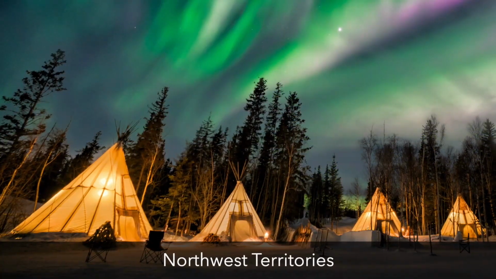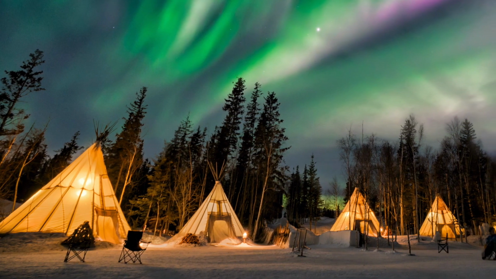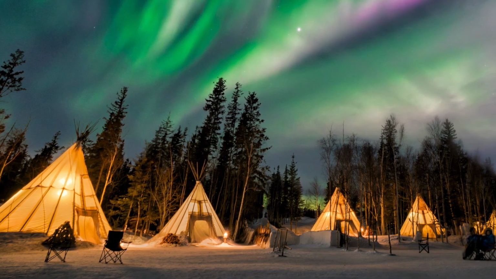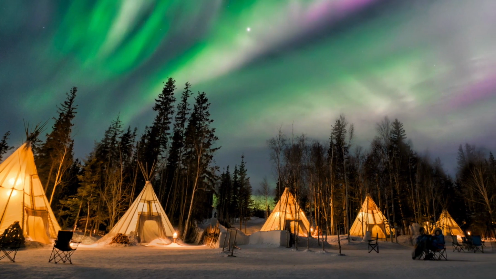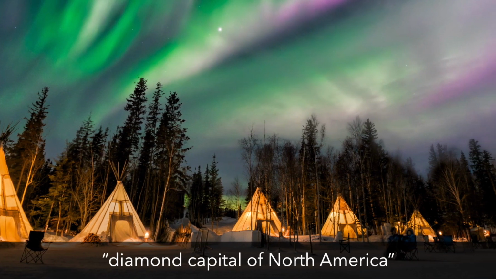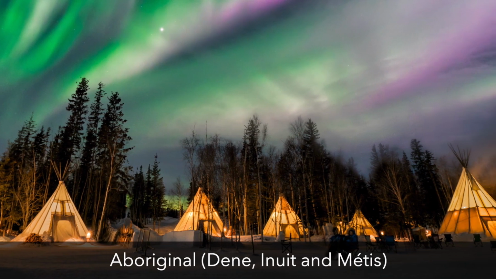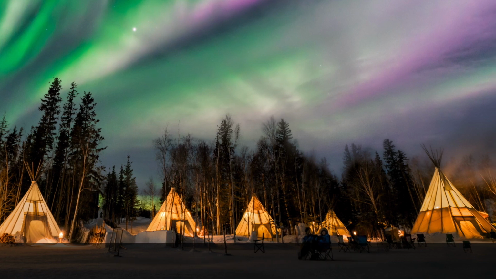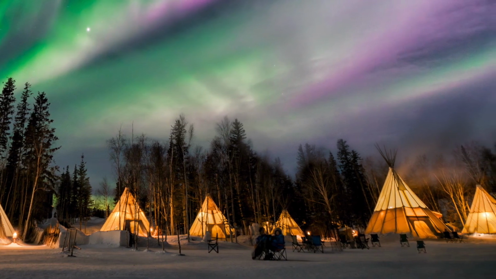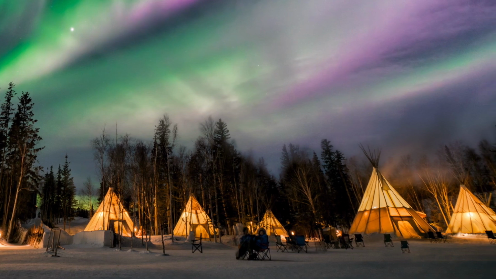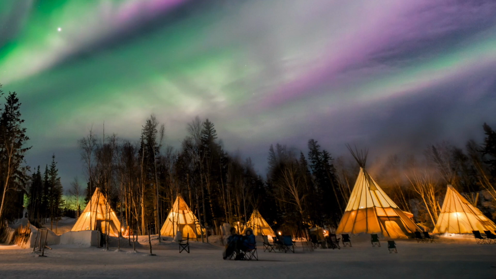Northwest Territories. The Northwest Territories, NWT, were originally made up in 1870 from Rupert's Land and the Northwestern Territory. The capital, Yellowknife, with a population of 20,000, is called the Diamond Capital of North America. More than half the population is Aboriginal, Dene, Inuit, and Métis. The Mackenzie River, at 4,200 kilometers, is the second longest river system in North America after the Mississippi and drains an area of 1.8 million square kilometers.